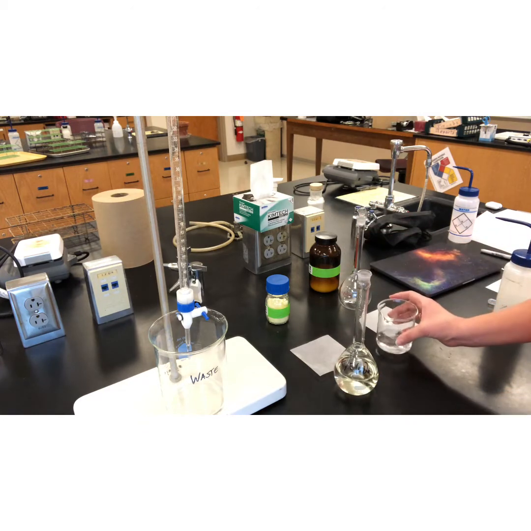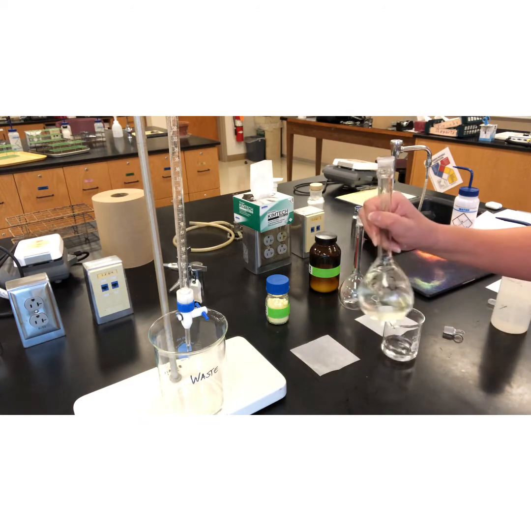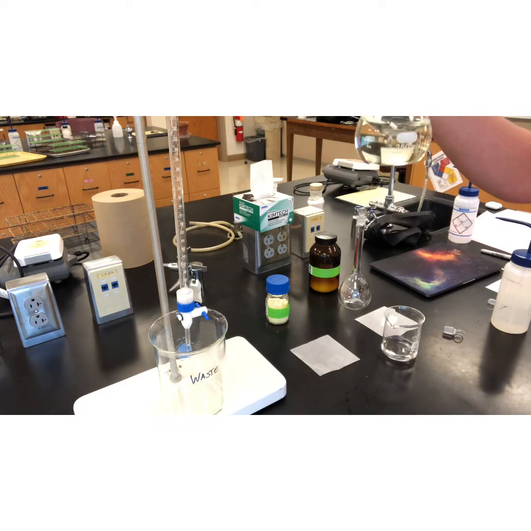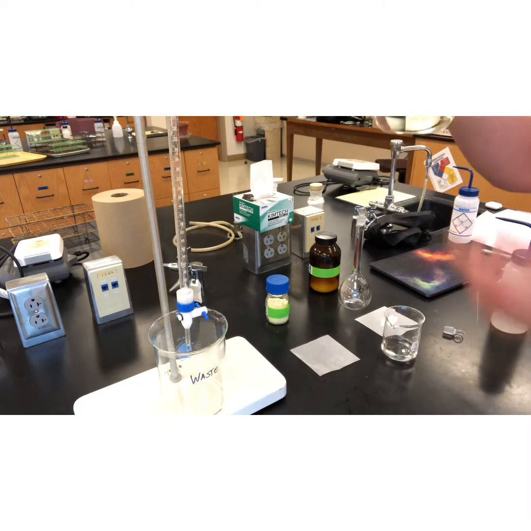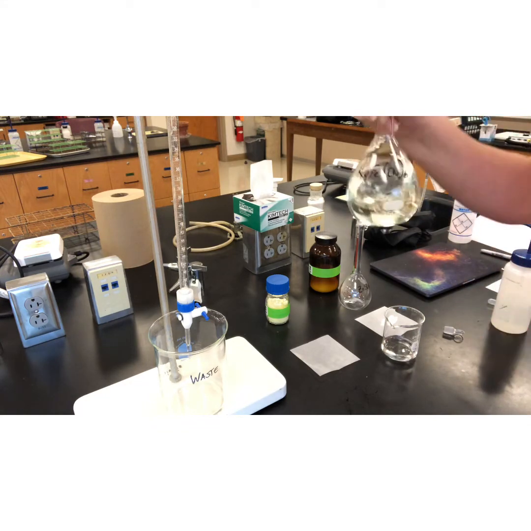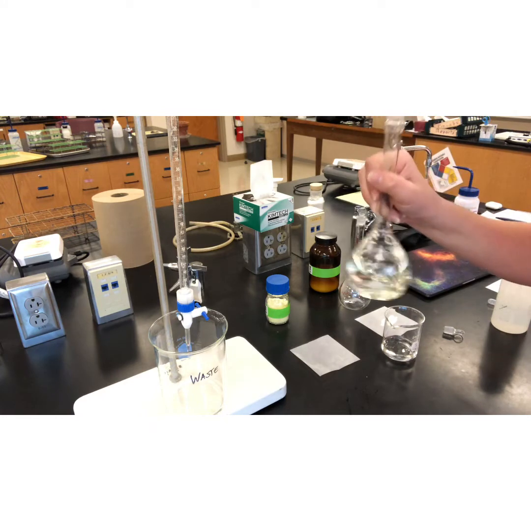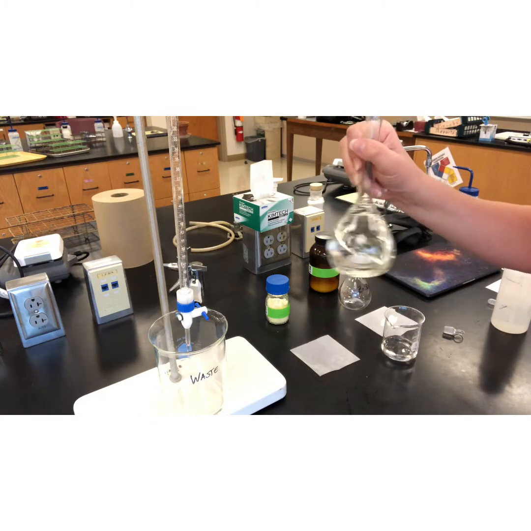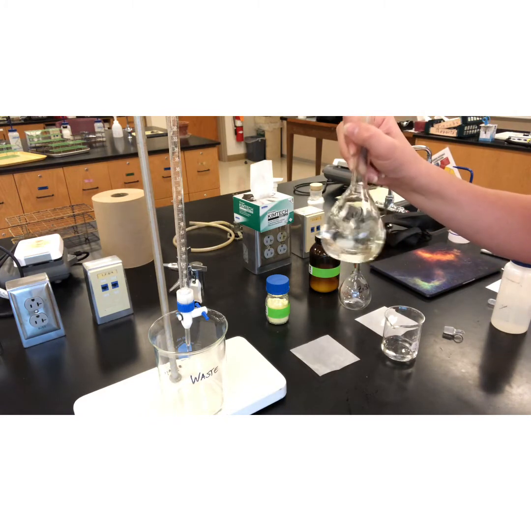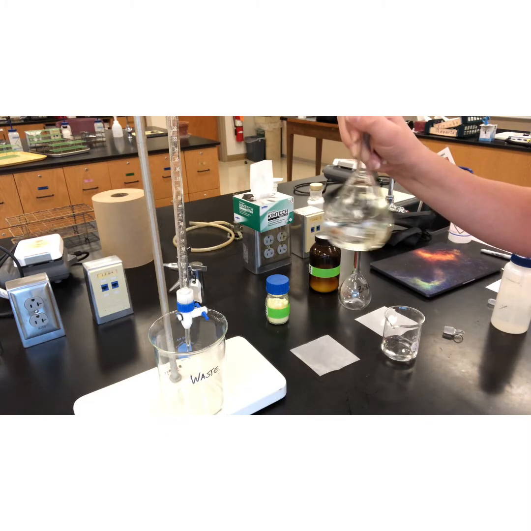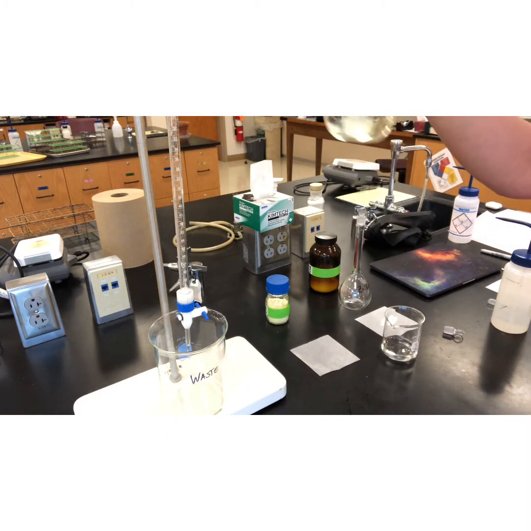All right. Quite a bit of water in there. I'm going to swirl it together. I still see a few crystals on the bottom, so I'm going to swirl it till they completely dissolve into the solution. Come on, little guys.